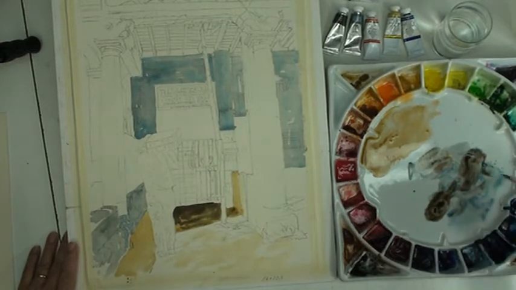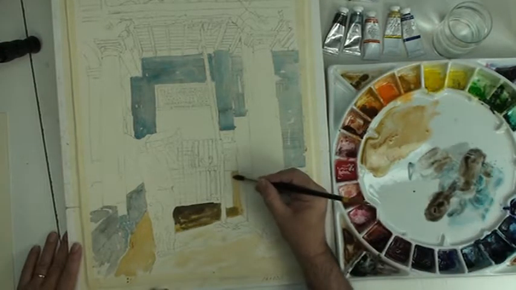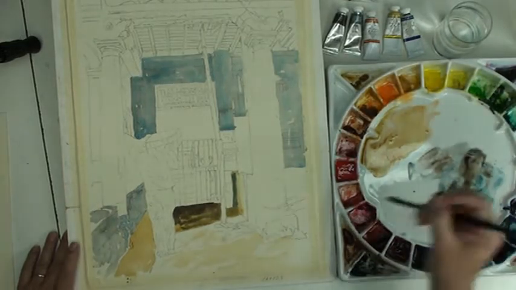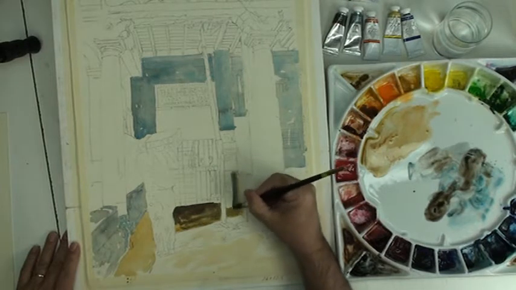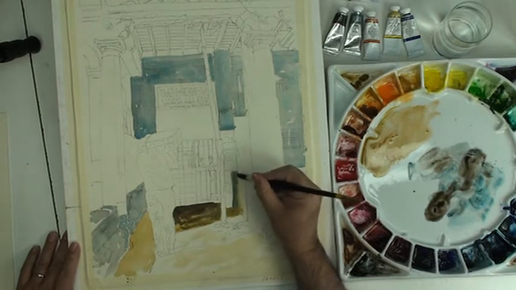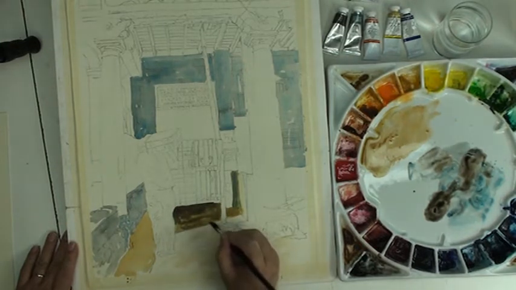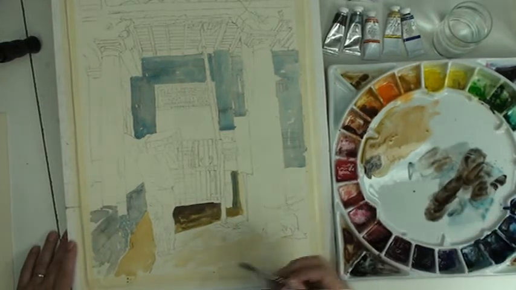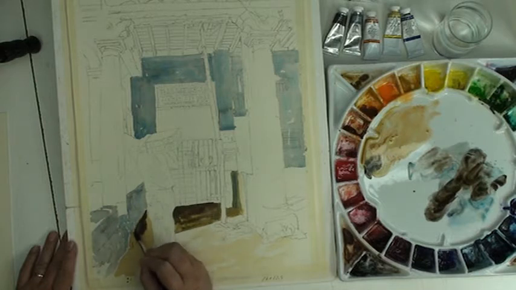The side of the wall again. I'll pull back into my cerulean blue color. Yeah, and a little water to soften those edges. Shaping up. Get more darker tones going back here. This is already drying back here quite a bit.